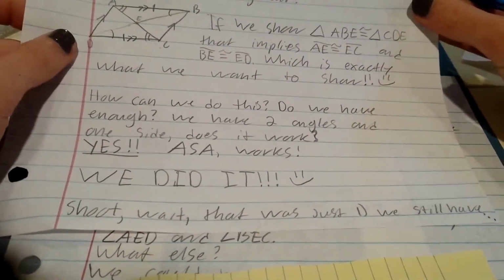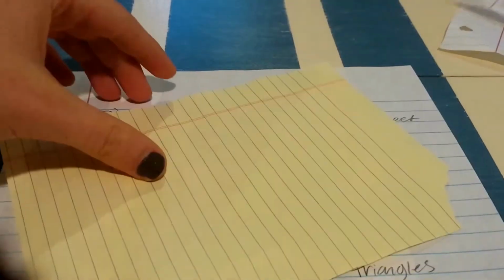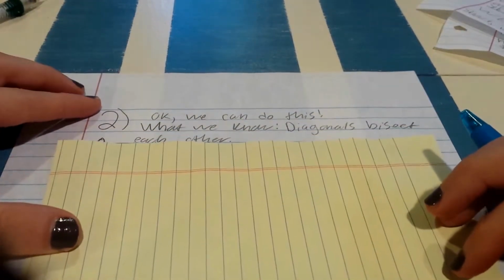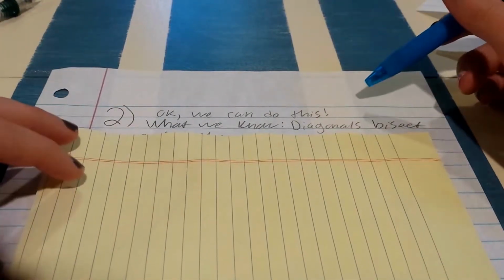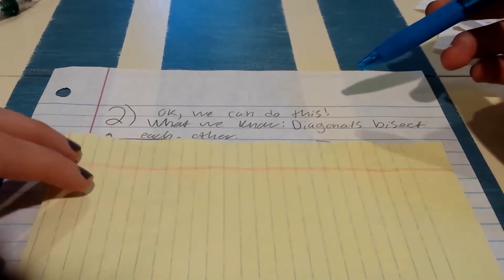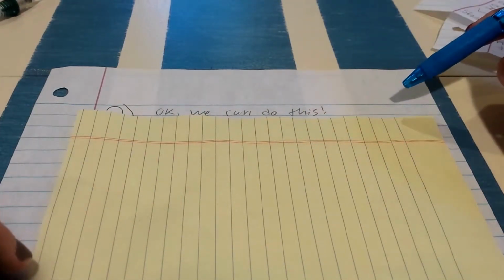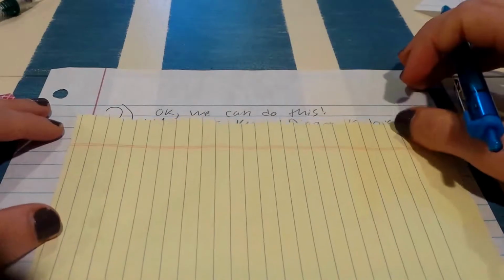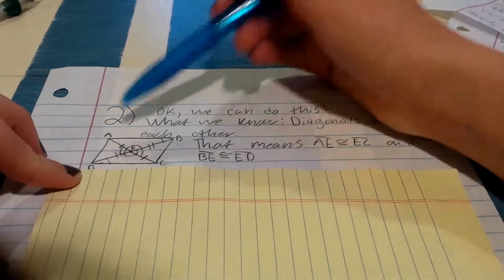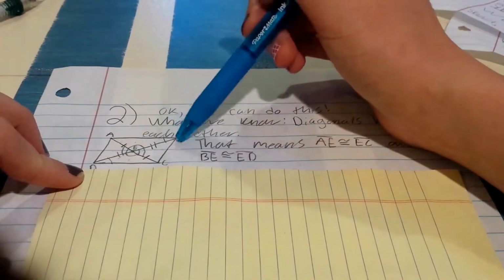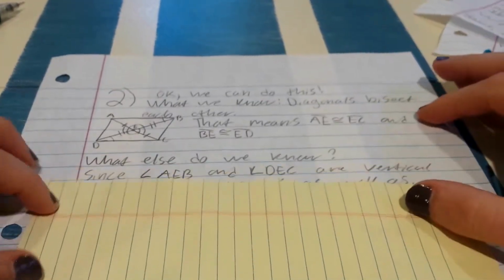Perfect. But shoot, wait. That was just part one. We still have to prove part two. So we can do this. We were doing well in the first one. We can do this again. So what do we want to show now? We want to show that if the diagonals bisect each other, then it's a parallelogram. So we know that the diagonals bisect each other. What else does that tell us? That means that AE is congruent to EC and BE is congruent to ED.